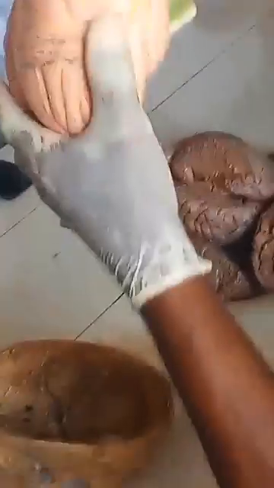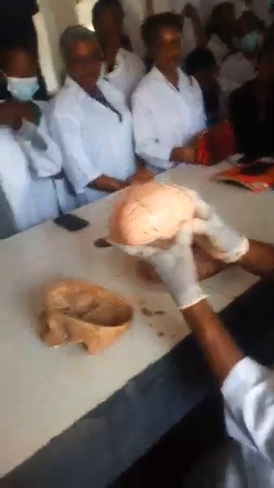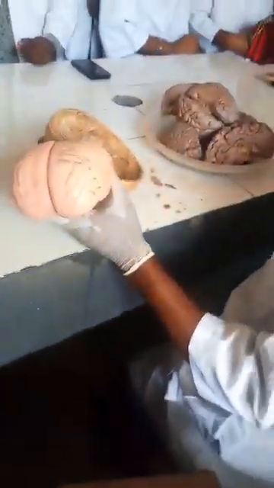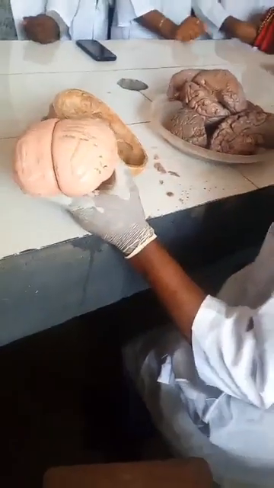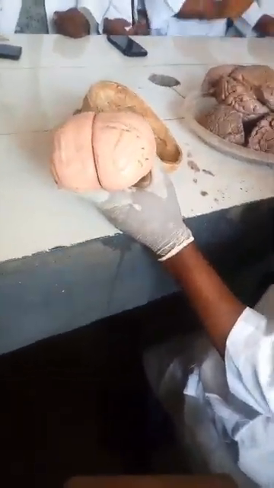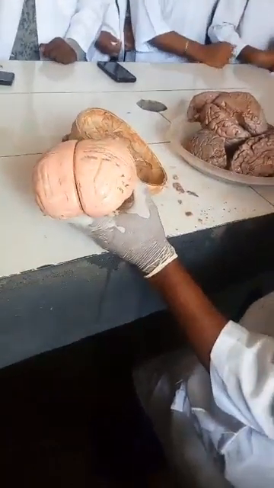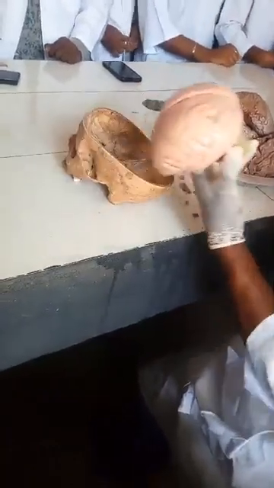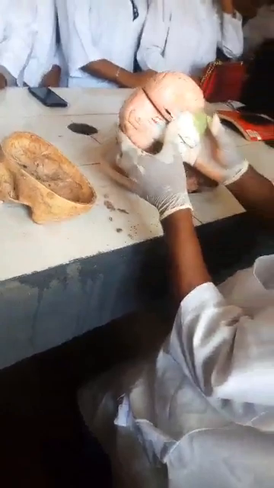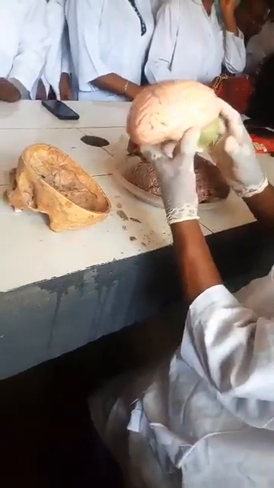These are the cerebellum. Can you see this? From where does it develop? Cerebellum develops from where? The development is from the metencephalon, the rhombic lip of the metencephalon. Good. We did this.